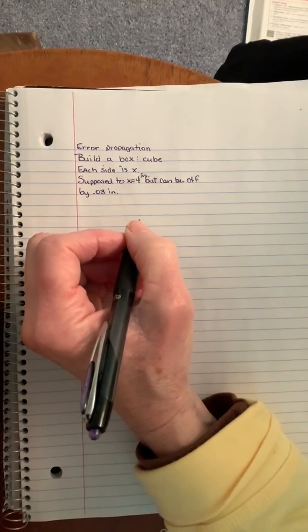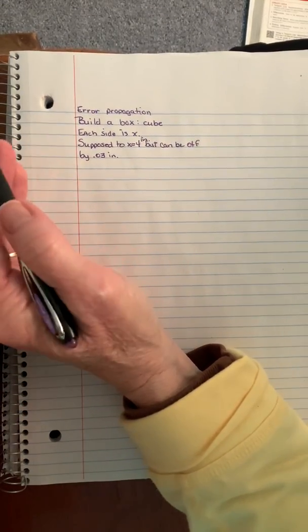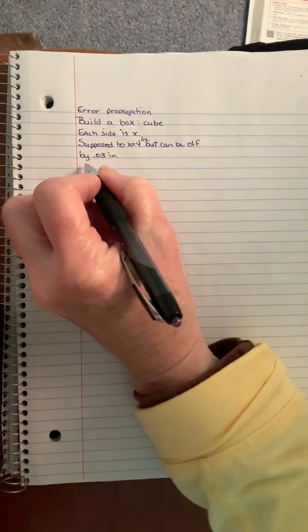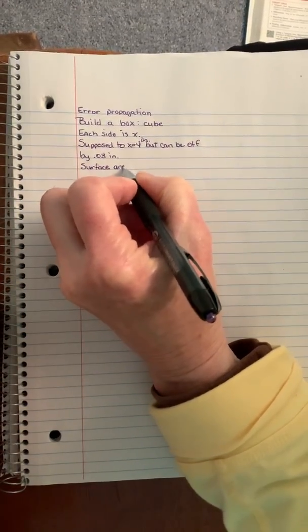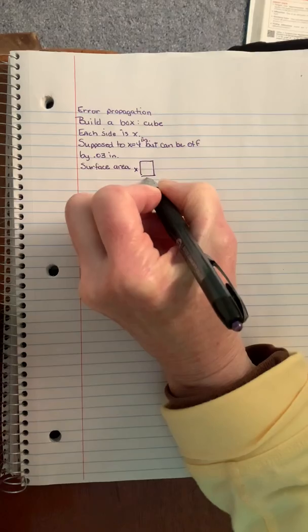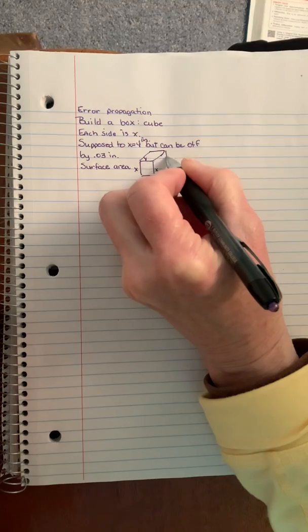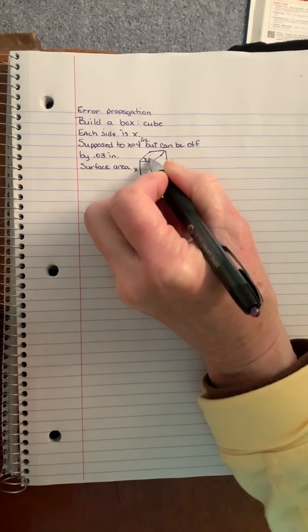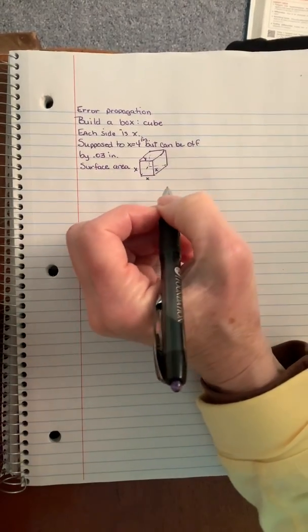Now let's see what happens in terms of the surface area. We could do volume, doesn't really matter. We're just trying to figure something out here. So let's deal with the surface area. If you recall, boxes have 6 sides. So the surface area is going to be like this. Here's x, x, x, x, and here's our box. It drops down here, and, you know, stuff like that. So all these sides are x.